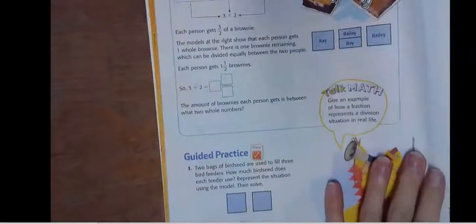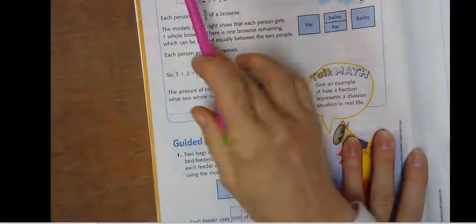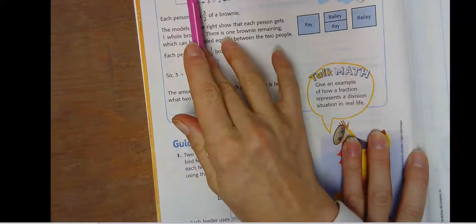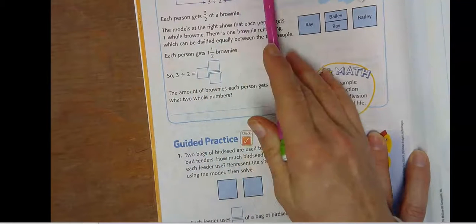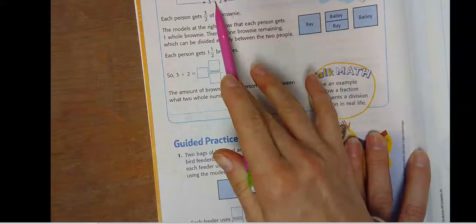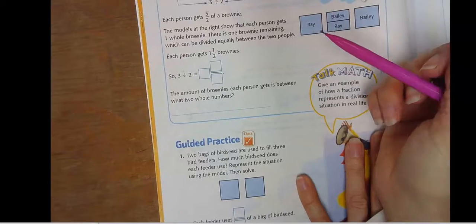Another story problem to help you see how this fits together. Ray and Bailey are sharing 3 brownies equally. How much does each person get? So again, we've got our 3 brownies divided among Ray and Bailey, that makes 2 people. So each person gets 3/2 of a brownie.